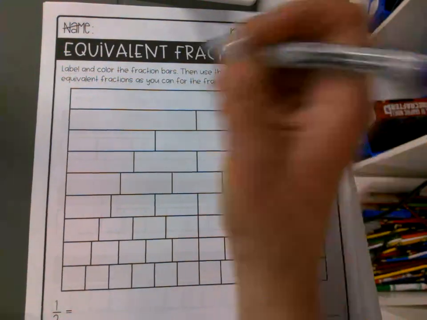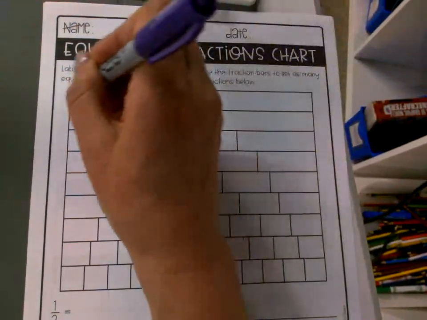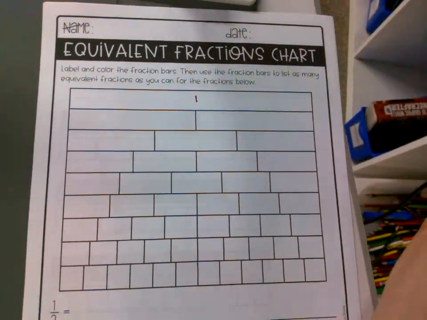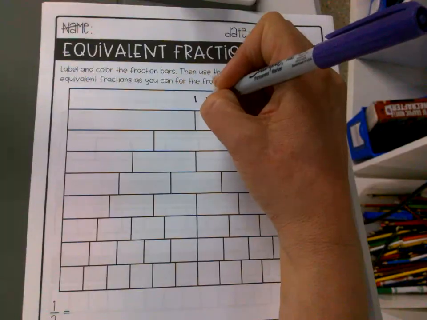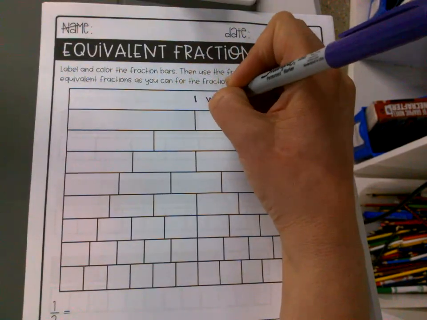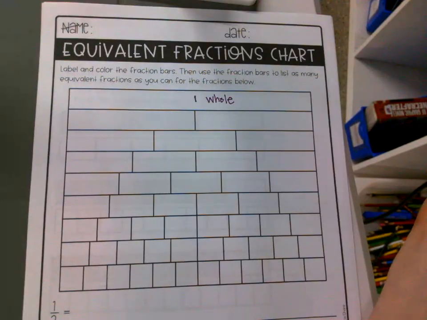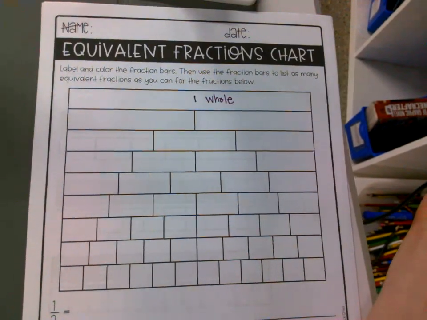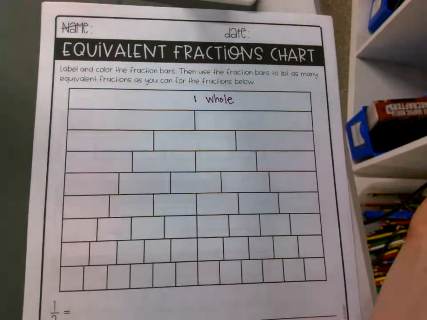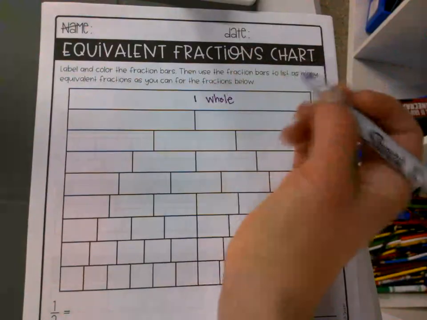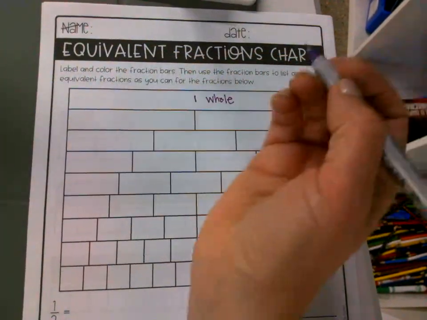So the very first thing we're going to do is label this top bar 1. And then by 1, we're going to write whole. W-H-O-L-E. Whole with a W is how we spell when we're talking about the whole thing. Like not a hole in the ground, but I can't believe I ate the whole pizza, right? The entire thing. So this is our whole.